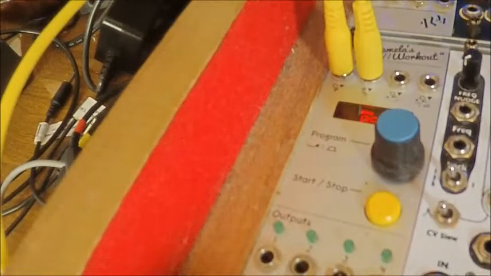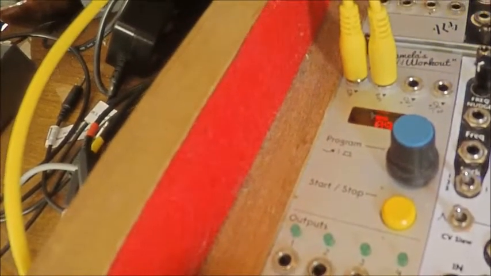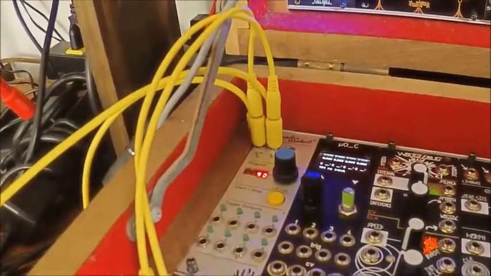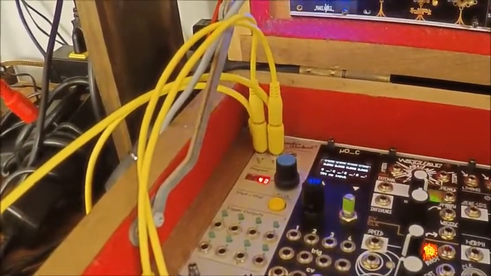So I think this is one of the coolest ways to interface a modular system with the Digitakt. I have one more trick though, and it's pretty sweet.